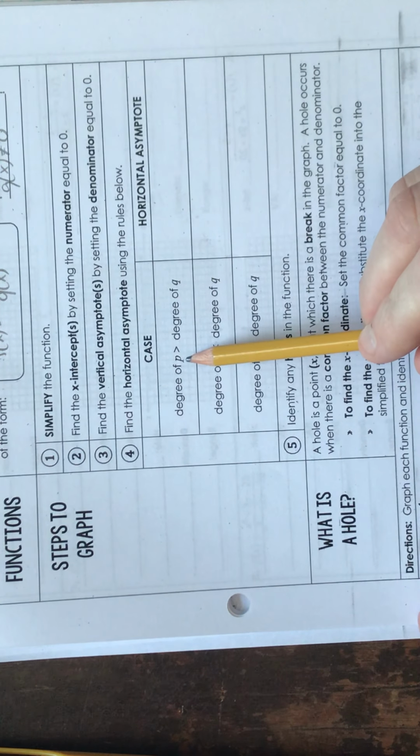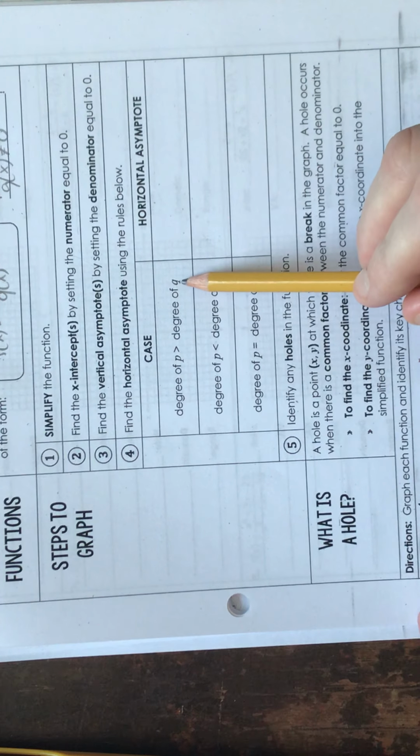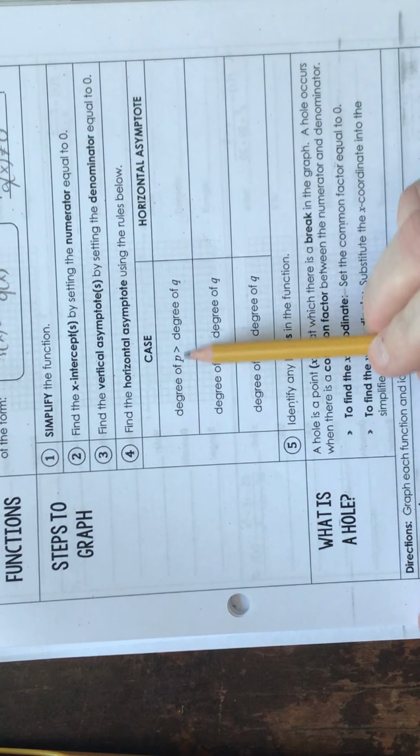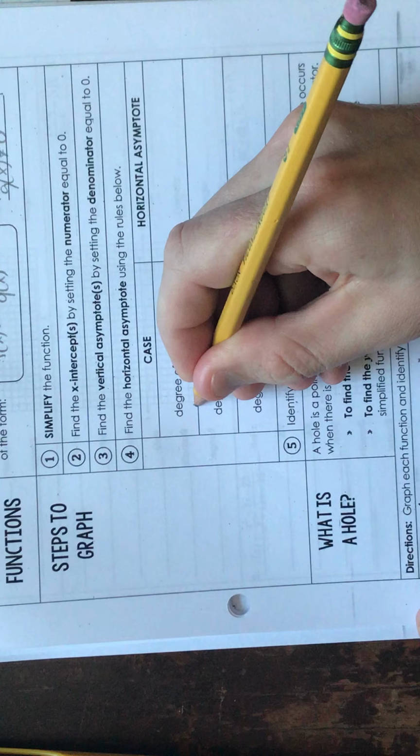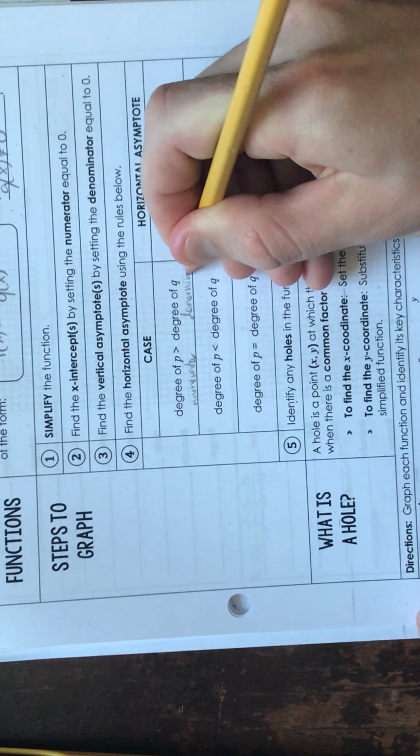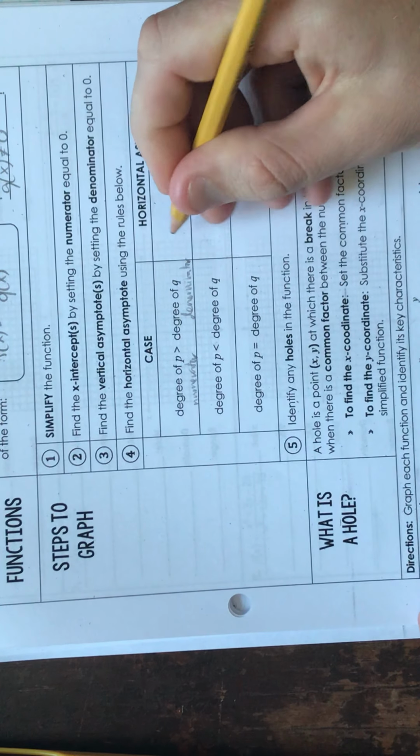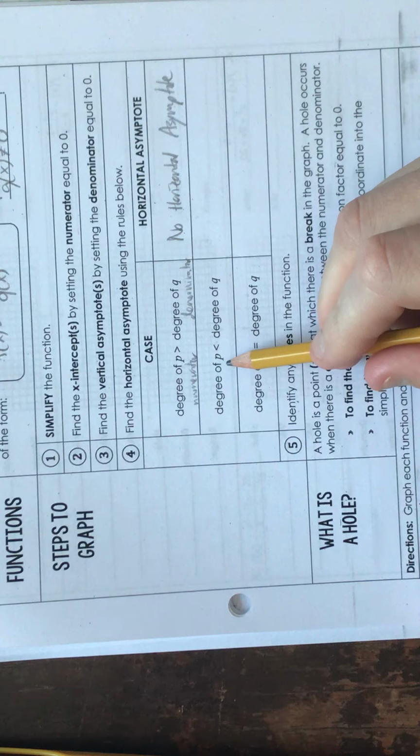If the degree of our numerator is greater than the degree of our denominator, that's what p and q represent, our numerator and denominator, then we are going to have no horizontal asymptote. If the degree of our numerator is less than the degree of our denominator, then we're going to have an asymptote at y equals 0, which is our x-axis.